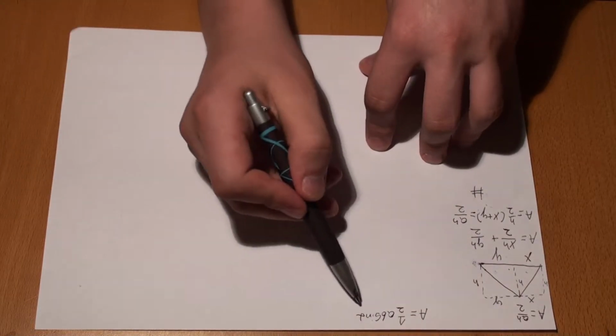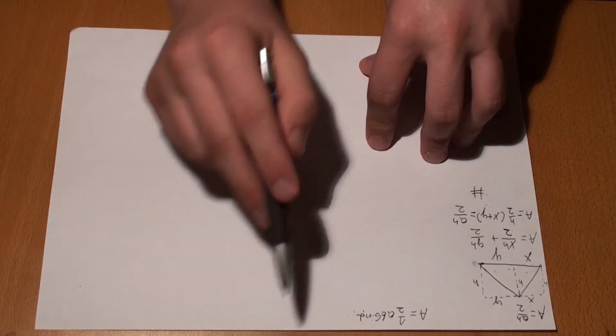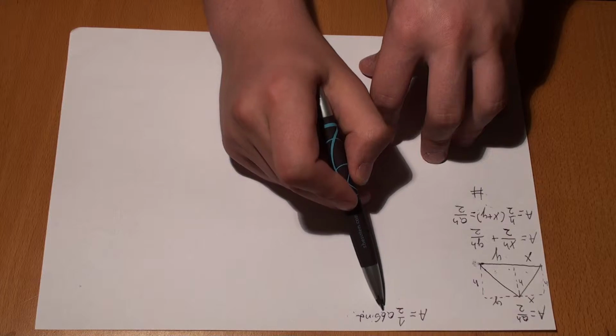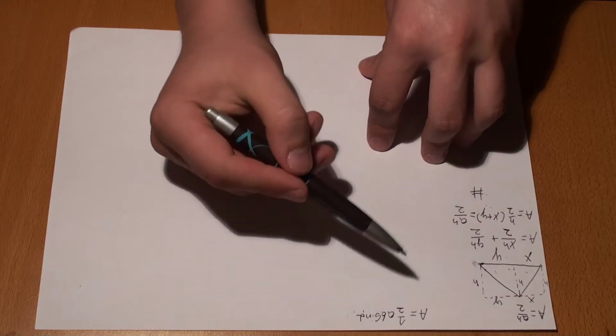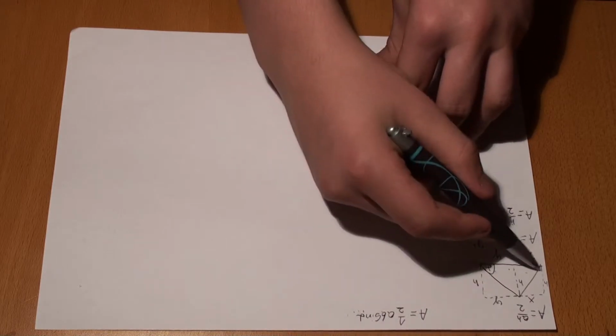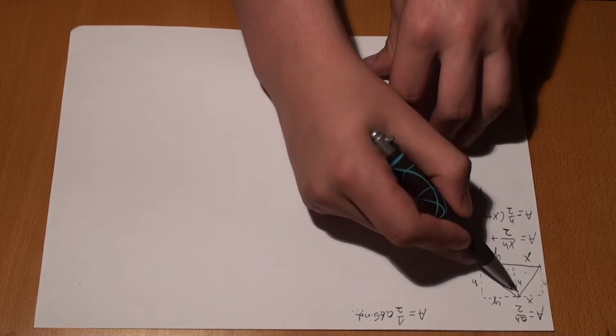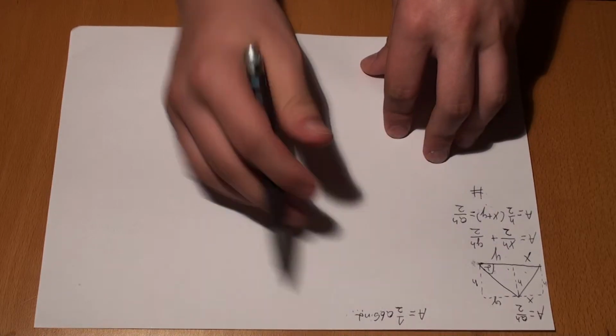Now you can ask yourself what angle is alpha, what is a, what is b. And basically, a and b are the sides that create the angle alpha. So, for example, if this was alpha, this would be a, this would be b. If this was alpha, this would be a, and this would be b.